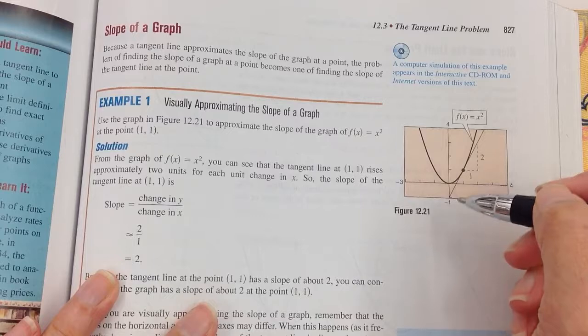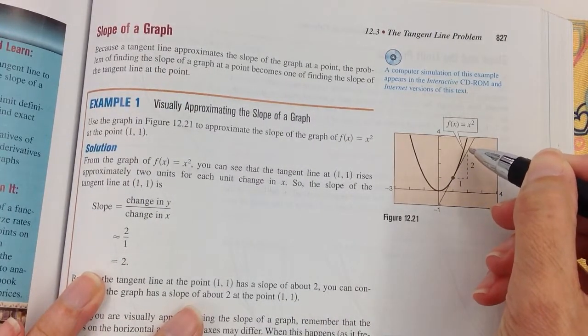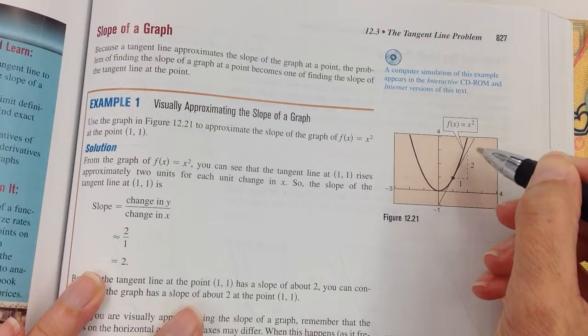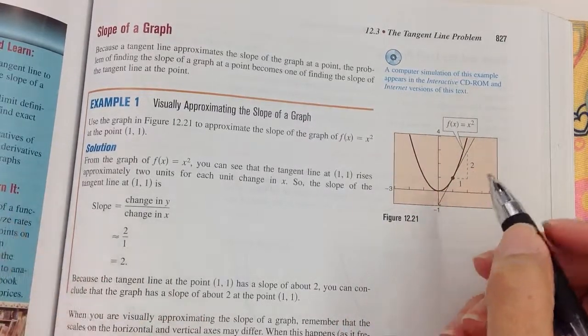So let's draw in the tangent, right? And if we estimate, I'll count from this point over here to this point, if I put a dot here. We're going down 2 over 1. Actually, it's up 2 over 1. So what is the slope of that line right there? 2, right? 2 over 1.